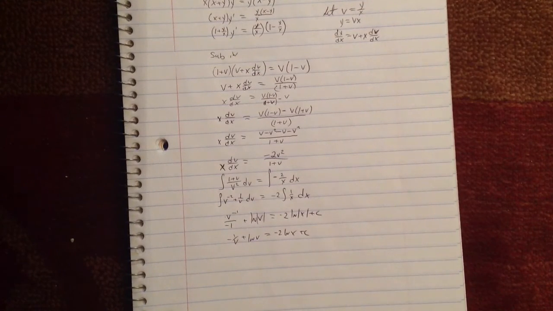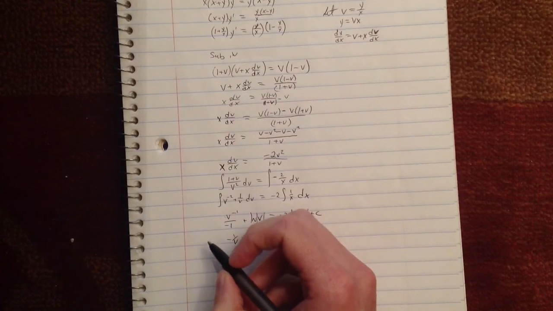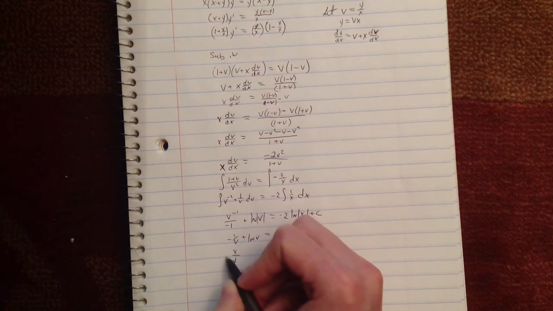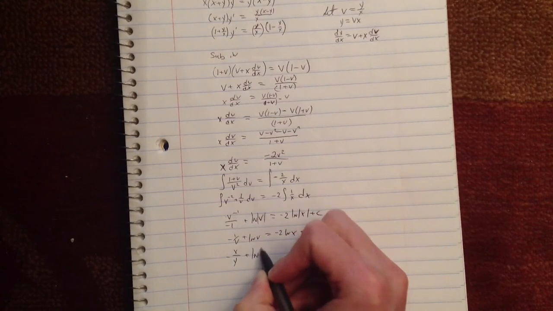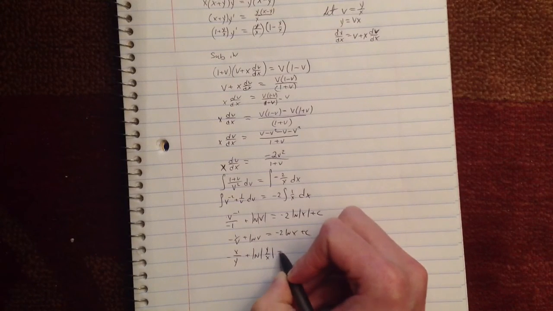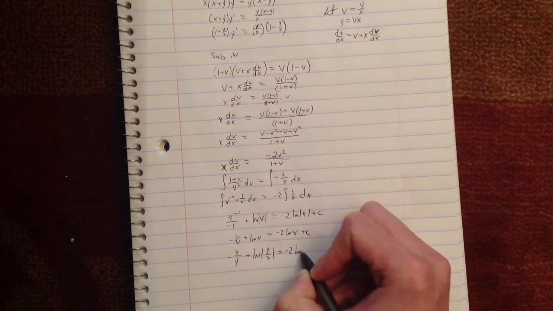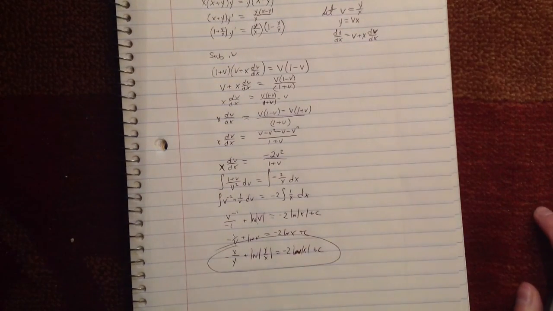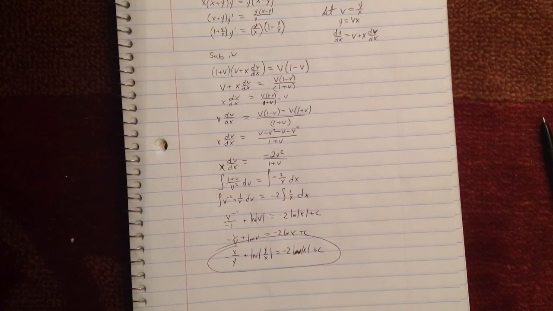And then the very last thing you have to do is substitute everything back in. Back up there, v equals y over x. So 1 over y over x is simply just x over y. Negative x over y plus ln of y over x equals negative 2 ln x plus c. Okay. Once again, I hate these problems. They're long. So if you see them on a test and you can skip problems and pick other ones, personally I would skip these. But if you're really good at seeing these patterns, go for it.